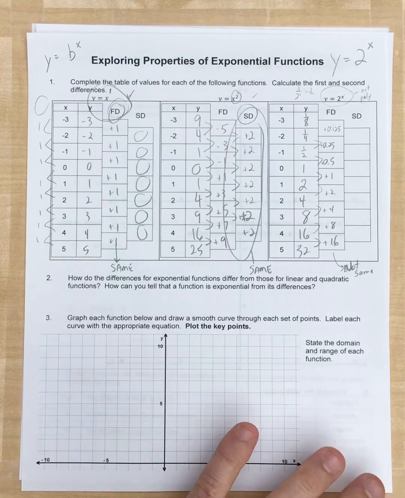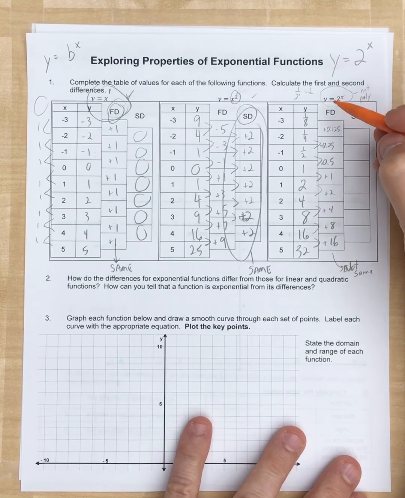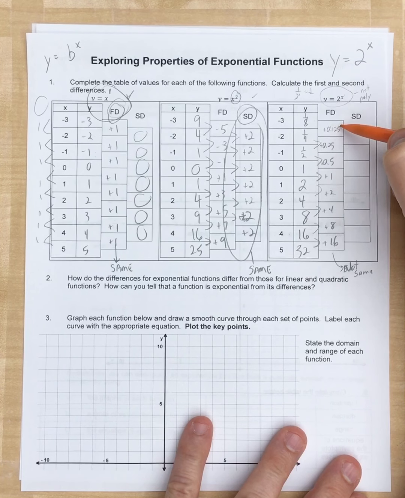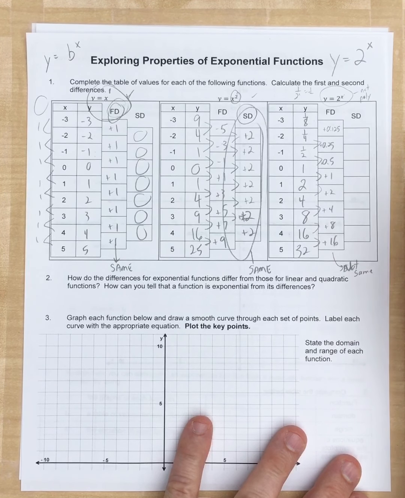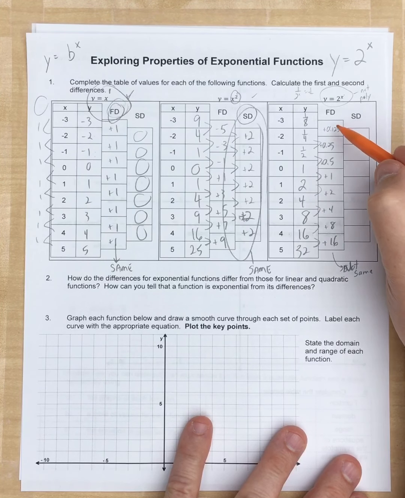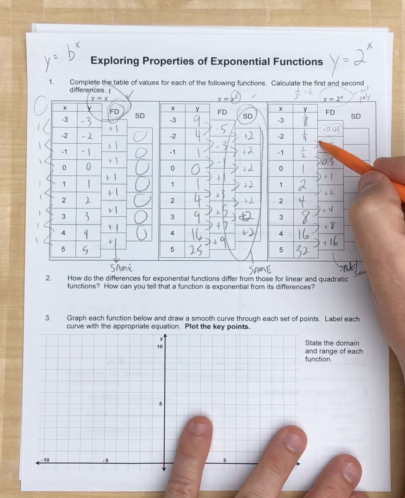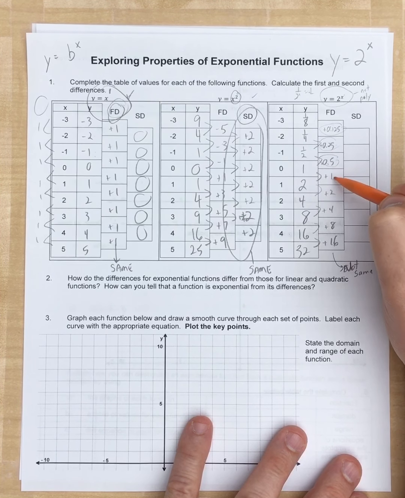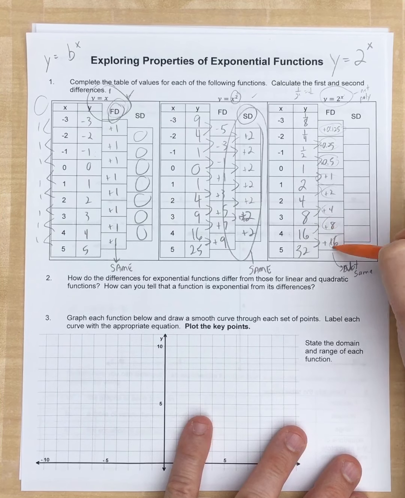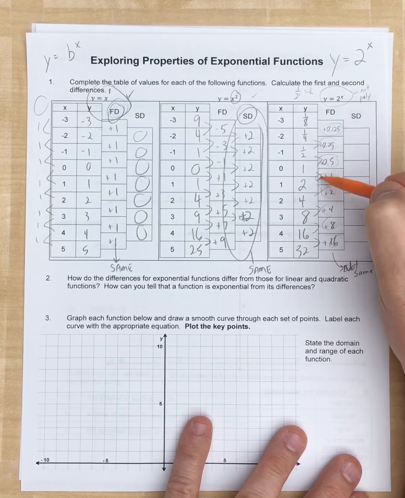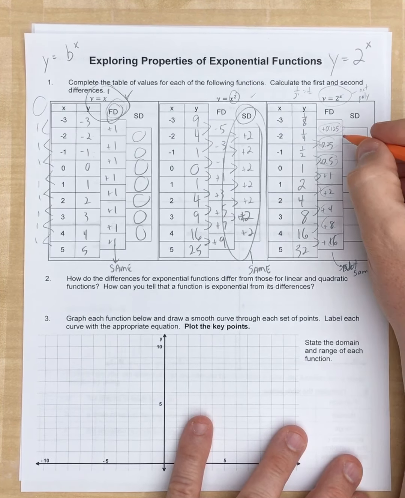All right, so what you're seeing here, of course, is that the first difference is not the same. But you're also seeing an interesting pattern. First of all, this is 1/8, and this is 1/4, and this is 1/2, and this is 1, and 2 and 4 and 8 and 16. It looks basically the same as this table of values, just shifted down 1.